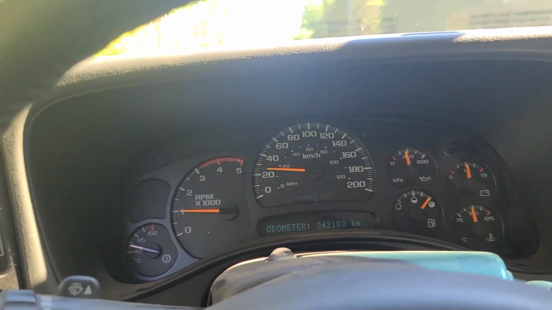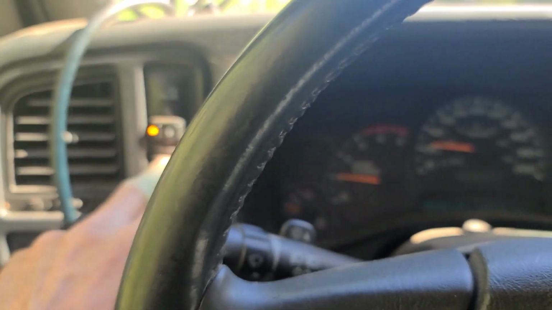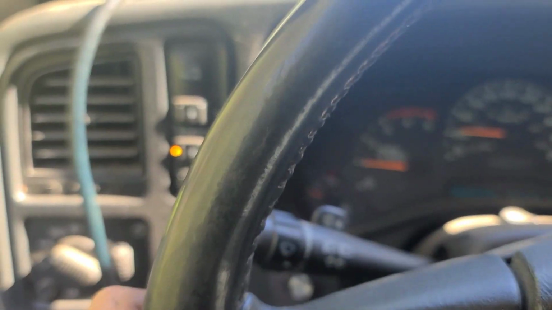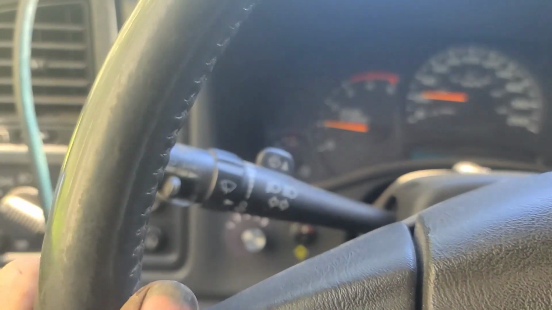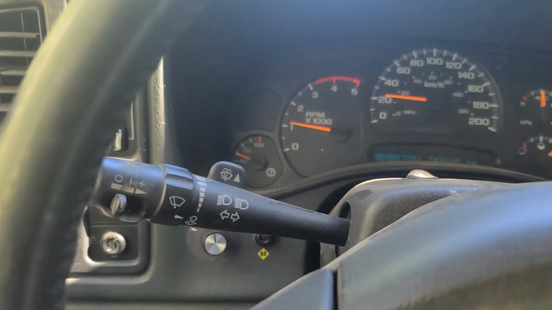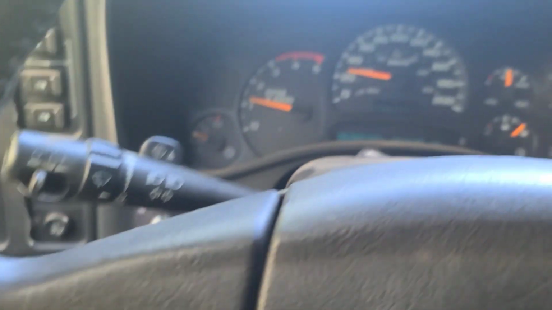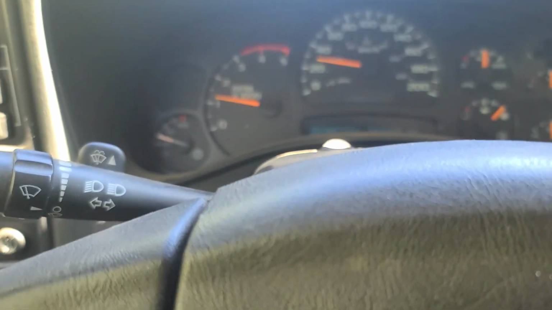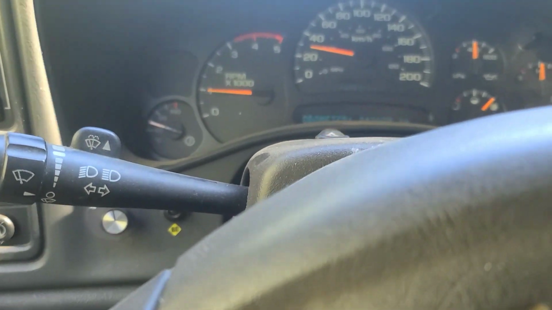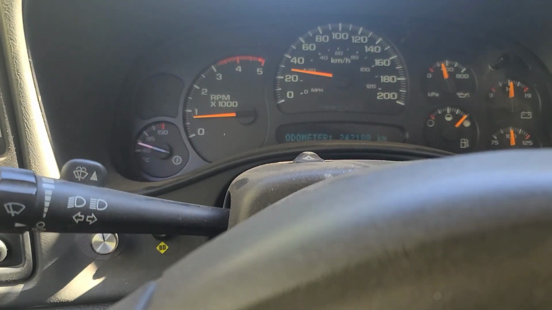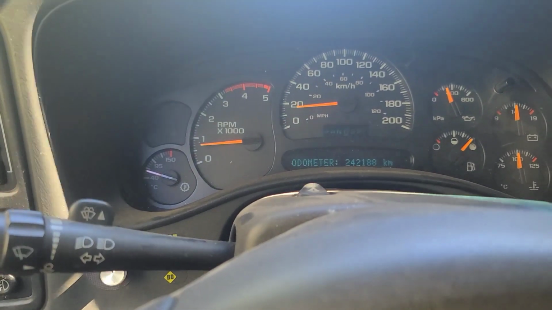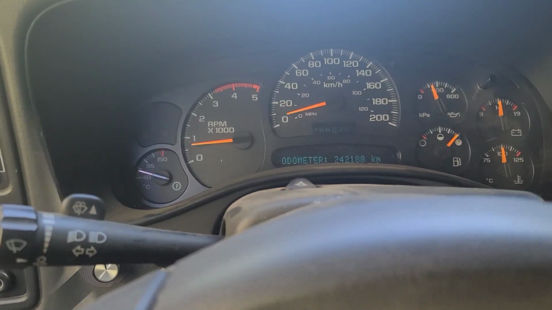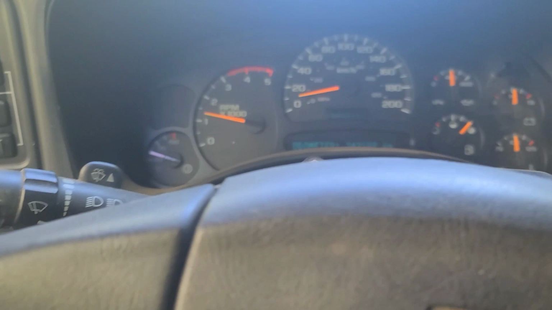Well, let's put it back together. Well, the 4x4 is working fine now. Shift on the fly. And I can tell it's in four-wheel drive because it binds up on corners. But the ABS light flickered on a few minutes ago. It went off now, and when you come to a normal stop, you got an unwarranted ABS actuation.